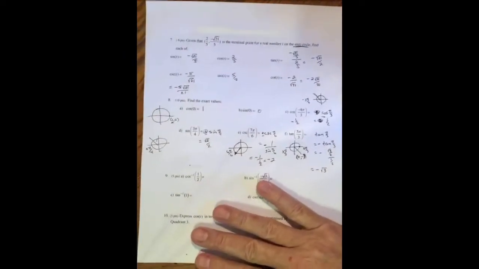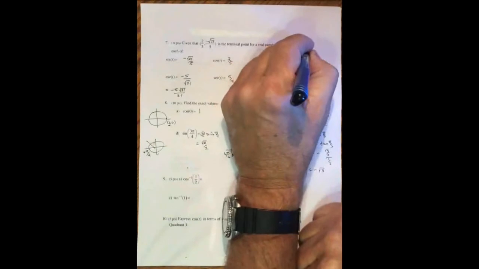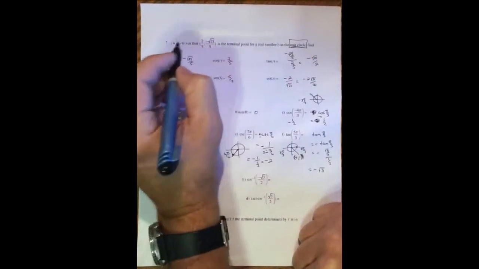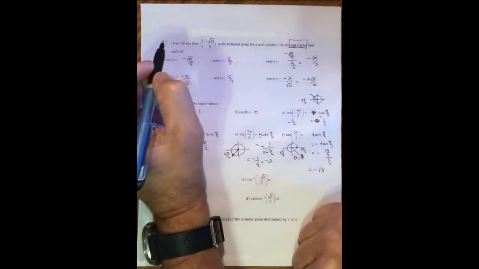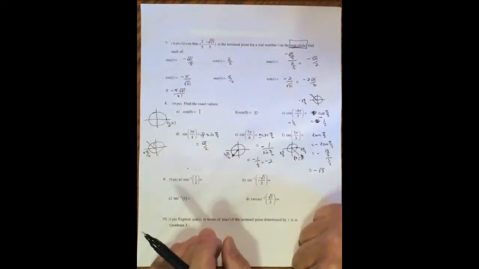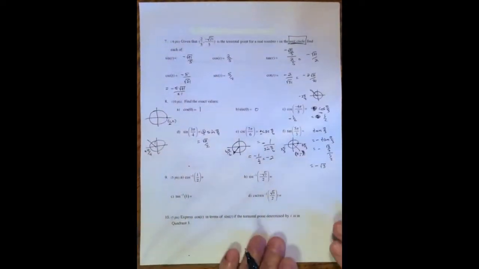My goodness, folks, that's the easiest thing we've done all semester. This was a unit circle. On a unit circle, the sines are just the y values and the cosines are just the x values. That is stealing points. Okay.